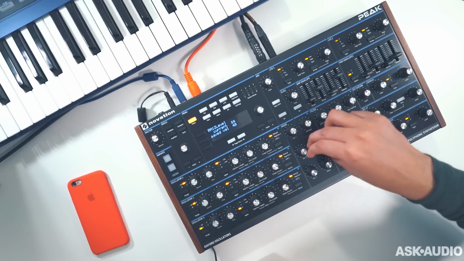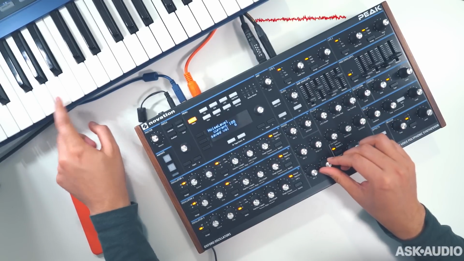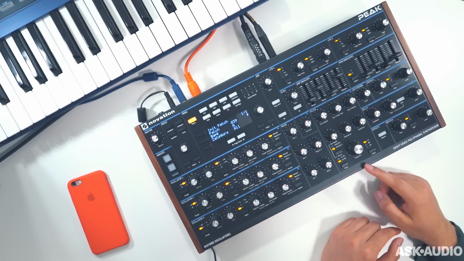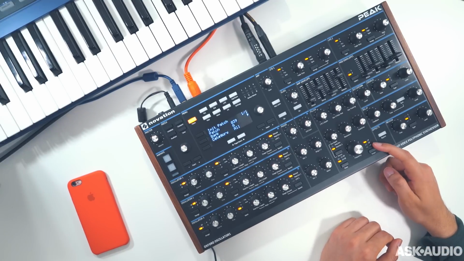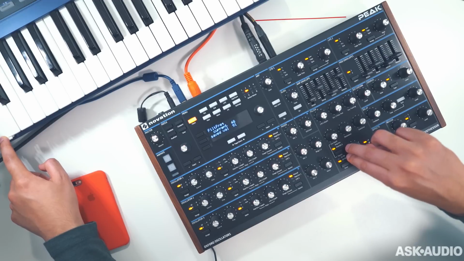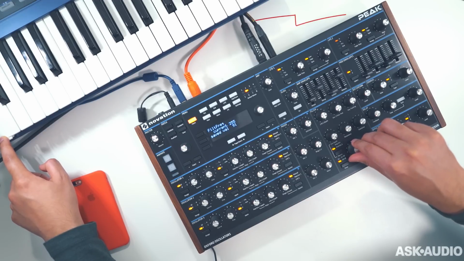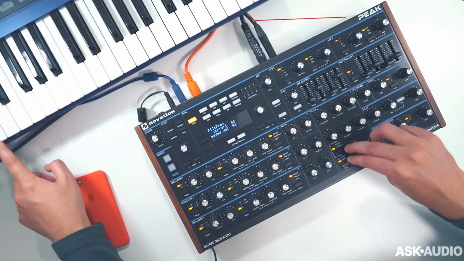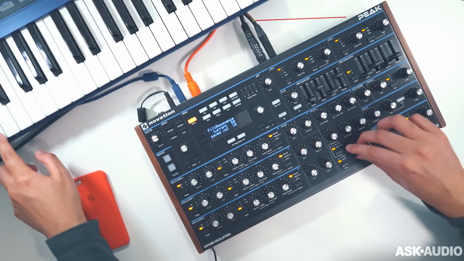And lastly, here you also get a noise generator. Next, let's check out the filter section. It's a multi-mode filter: low pass, band pass, and high pass. This is a sawtooth going through the low pass. Very smooth. Let's add some resonance.